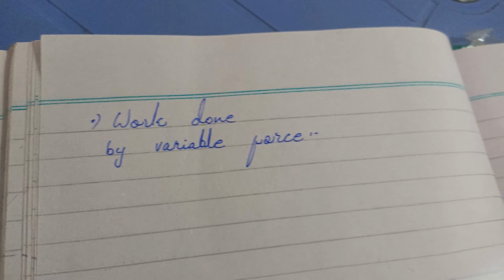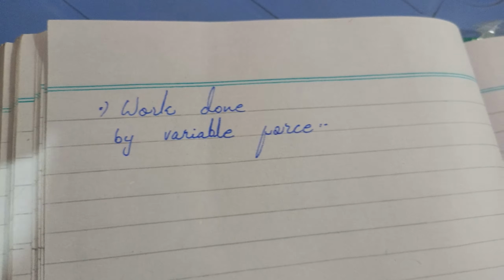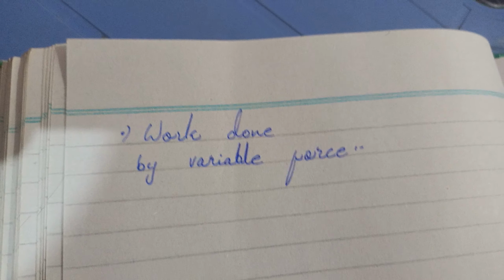My name is Azam and today we are going to discuss the work done by a variable force. Previously we discussed the work done by a constant force, but now we are doing work done by a variable force. So what is this?